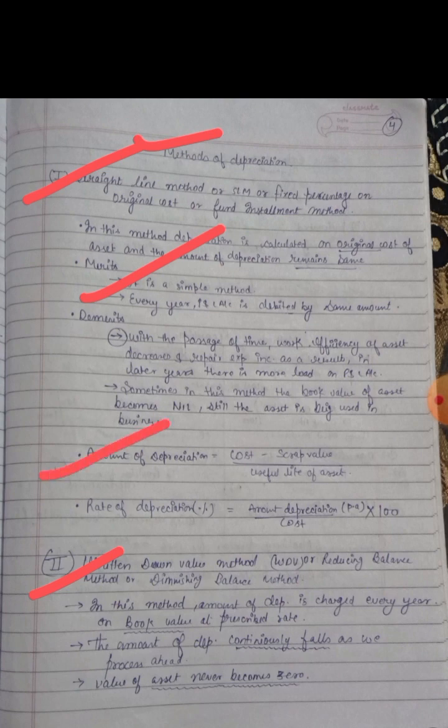The two formulas used in this method are amount of depreciation and rate of depreciation. Amount of depreciation is calculated as cost minus scrap value upon useful life. If the rate of depreciation is not given, then you can use the formula amount of depreciation upon cost into 100.